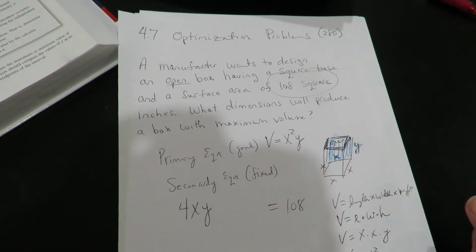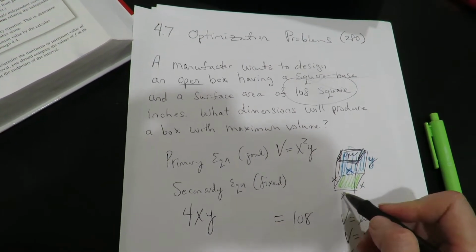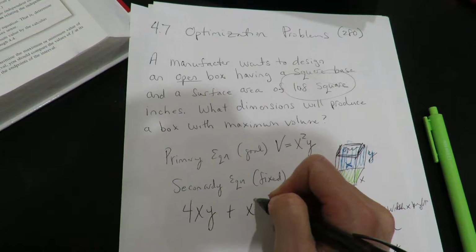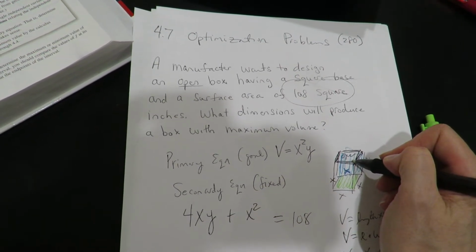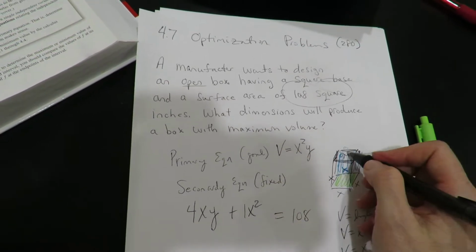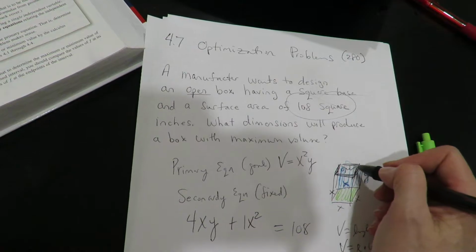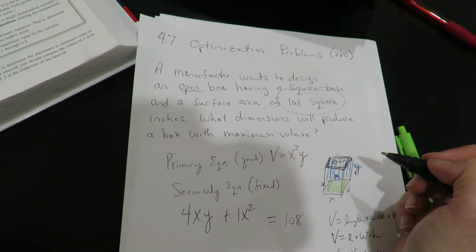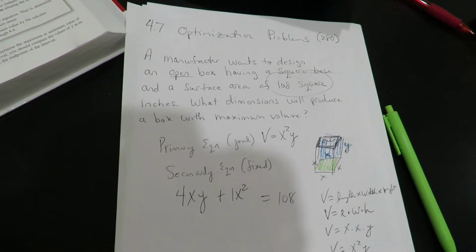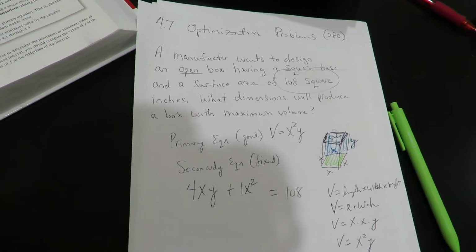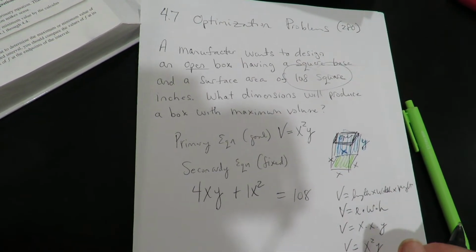The area of the bottom is x by x, which is x squared. Now the box is open, so I'm only going to have 1 of these. If the box was closed, I'd have 2 of those that are of equivalent areas. So that's the first thing you want to do. You want to figure out what your goal is, write the equation for your goal. You want to figure out what the secondary is, which is your fixed constraint, and then write the equation for that.